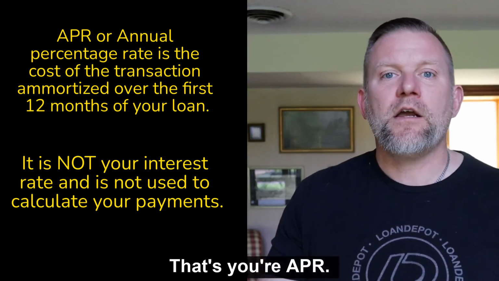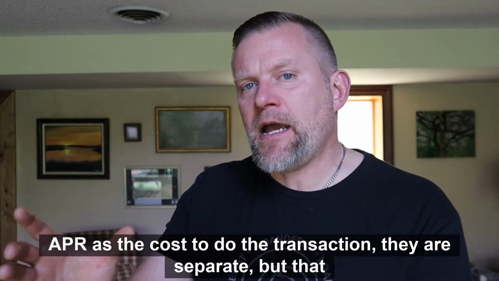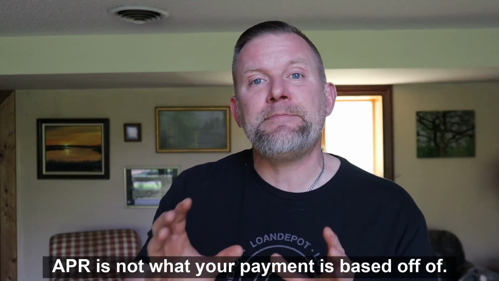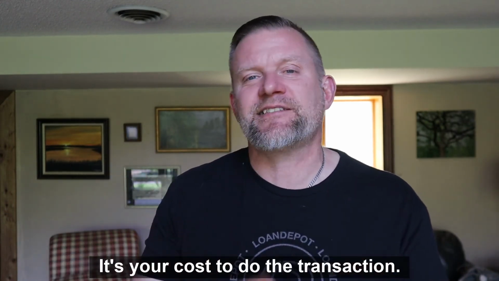That's your APR. So think of your interest rate as your cost to borrow money and your APR as the cost to do the transaction. They are separate, but that APR is not what your payment is based off of. It's your cost to do the transaction.